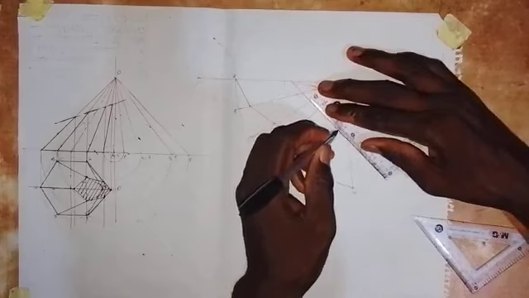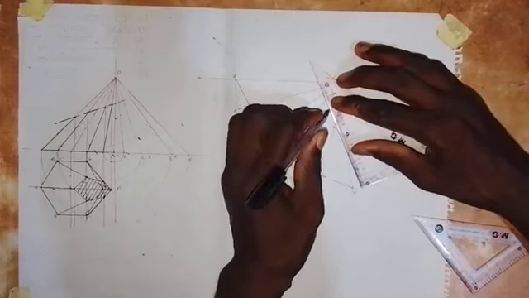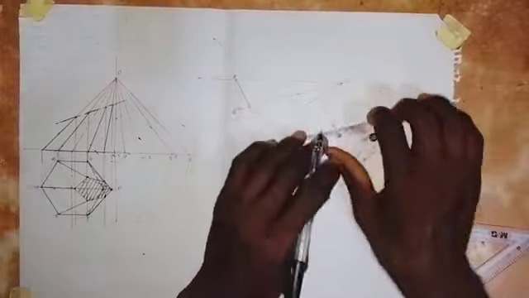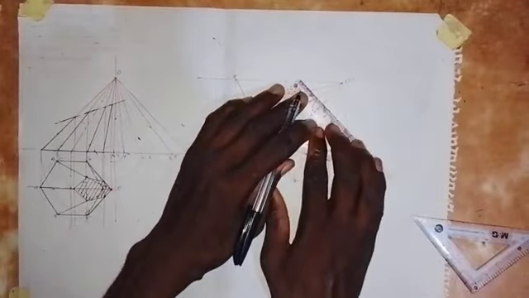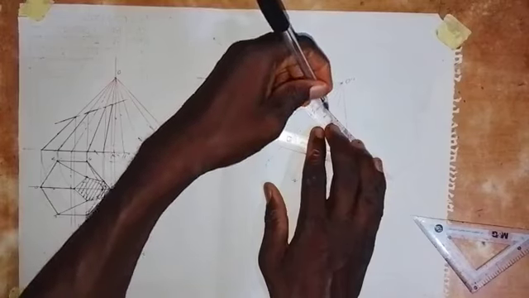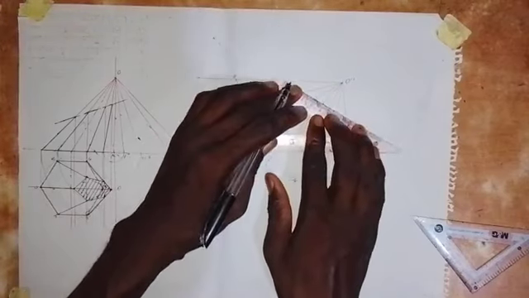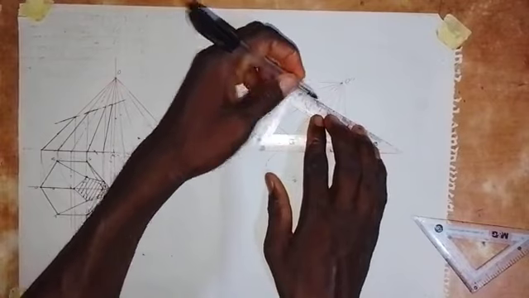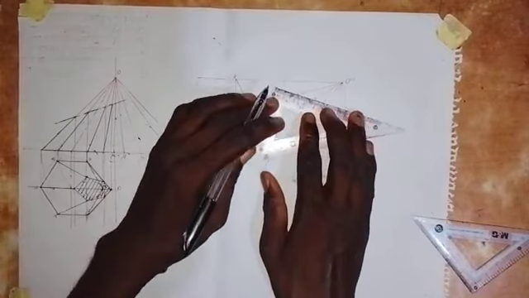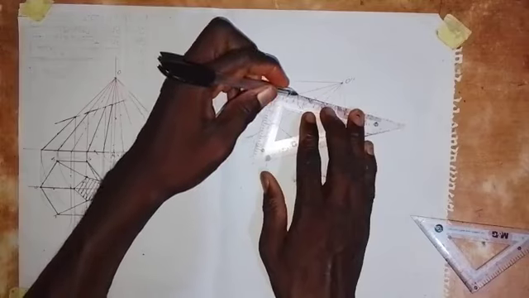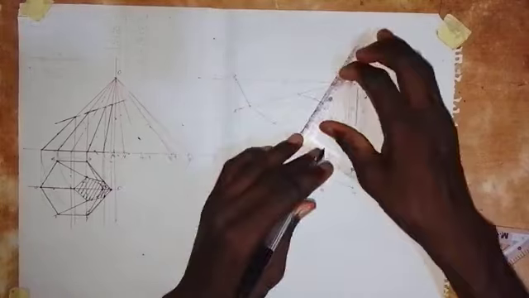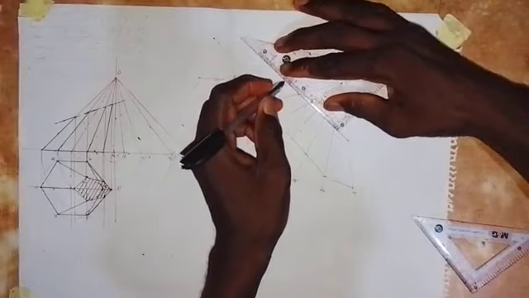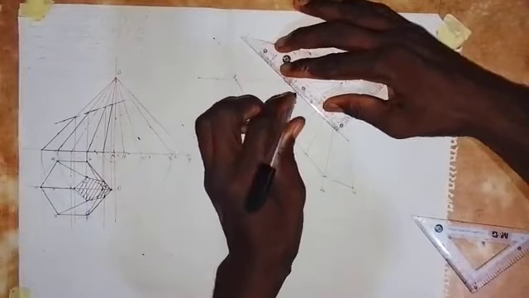Okay, I need to make this more visible. So then we connect these 2 points together like this. So connecting this point together. So we have this, and then we connect these 2 points, we connect this together. So connect these 2 points together like this. Okay, then we connect these 2 points, we connect them together like this. So we have this now.